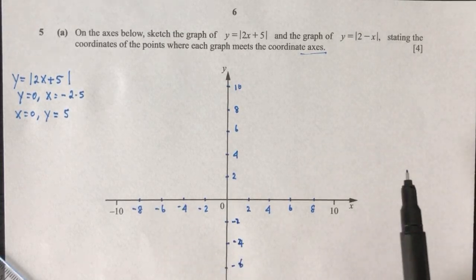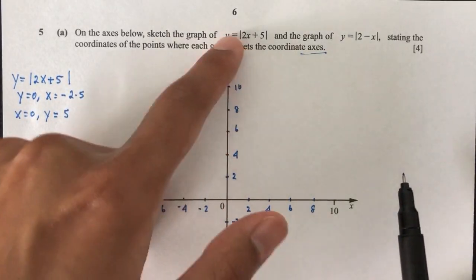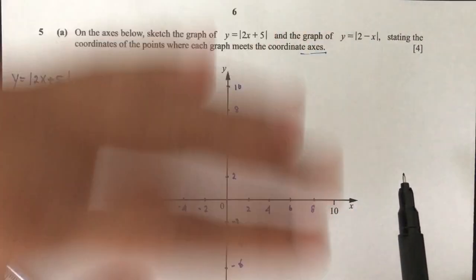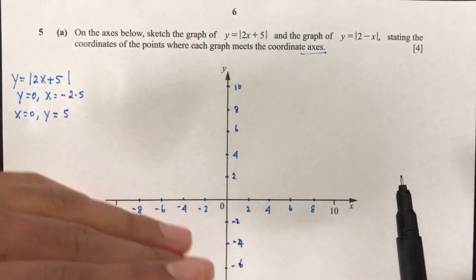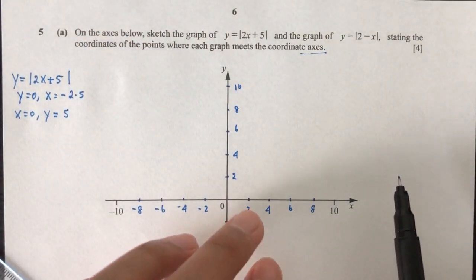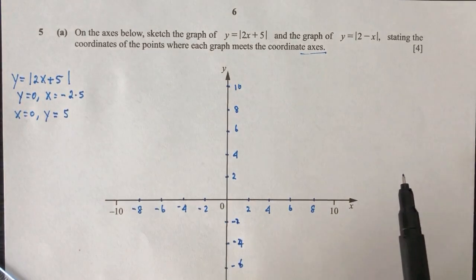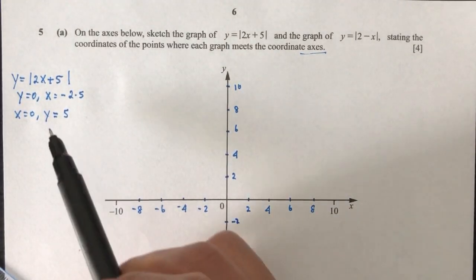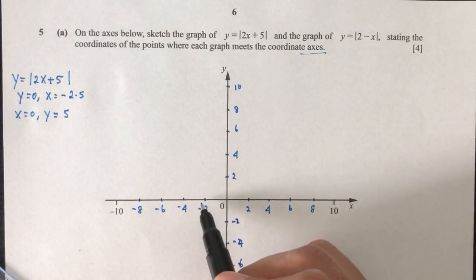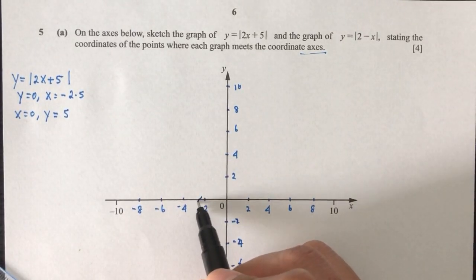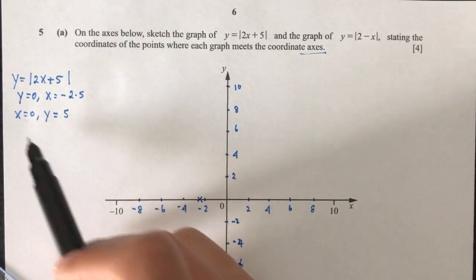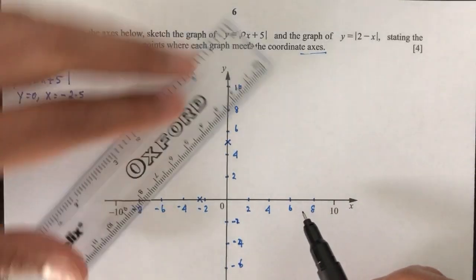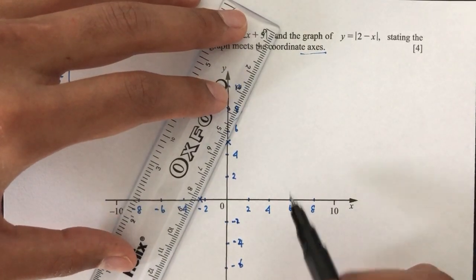As you must know, for modulus graphs, it never goes below this line. It's always above. Anything that goes below reflects on this line. So make sure that you don't have anything that goes below the x-axis. That's a very important thing to know. So the first point will be minus 2.5, 0, about here. And then we have 0, 5, which will be here. So this will be the first part of your graph for this one.